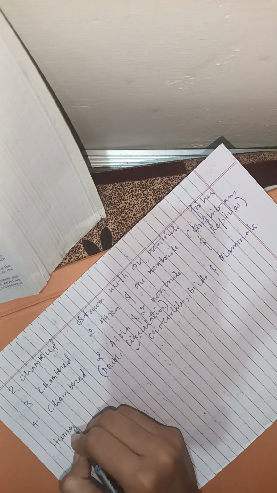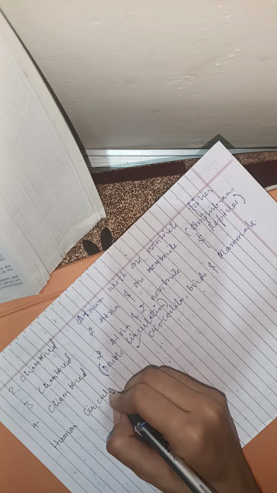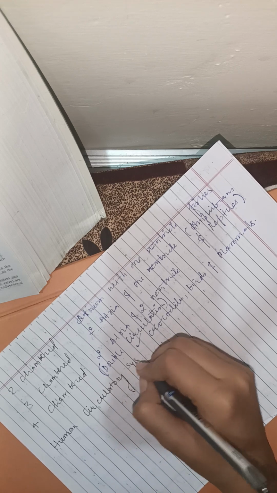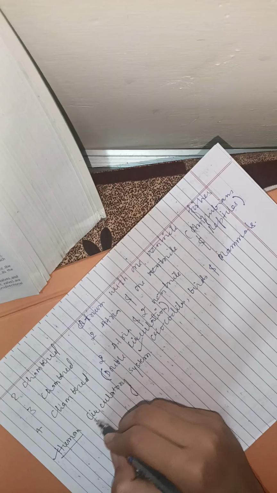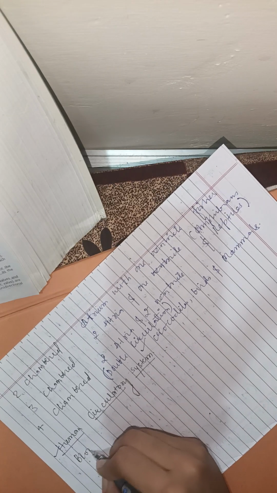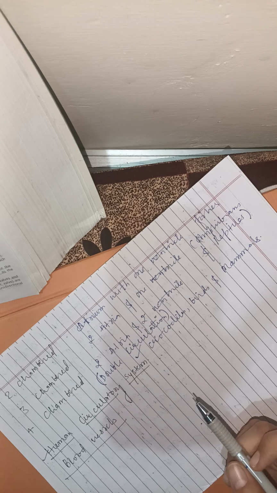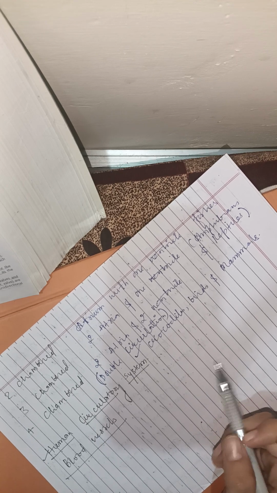And we have the human circulatory system. It is also called the blood vascular system, and consists of a muscular chambered heart, blood vessels and blood. Three types of blood vessels are arteries, veins and capillaries.